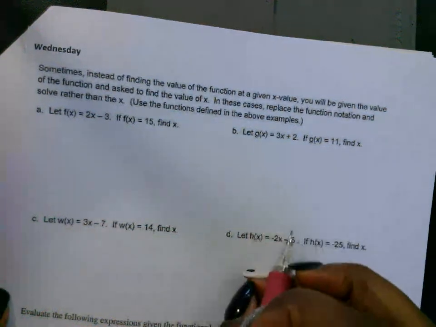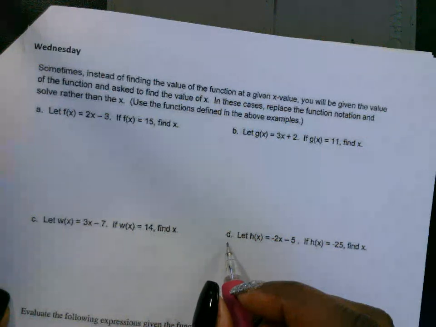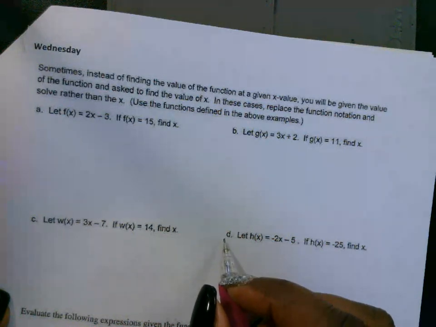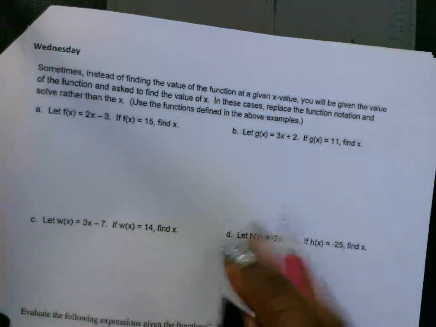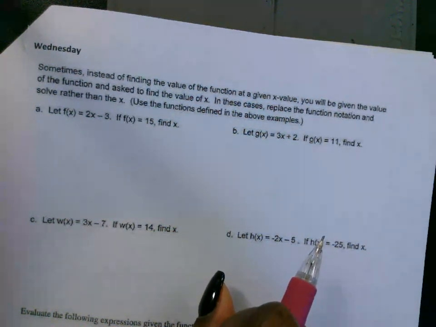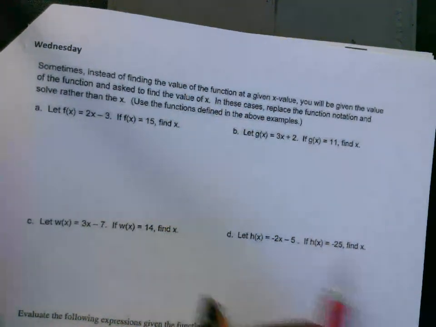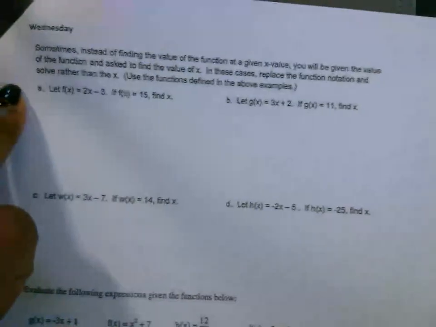It says sometimes instead of finding the value for a function given an x value, you will be given the value of the function and asked to find the x. So instead of figuring out what the y is, sometimes you might have to figure out what the x is. Okay, so this is how this works.